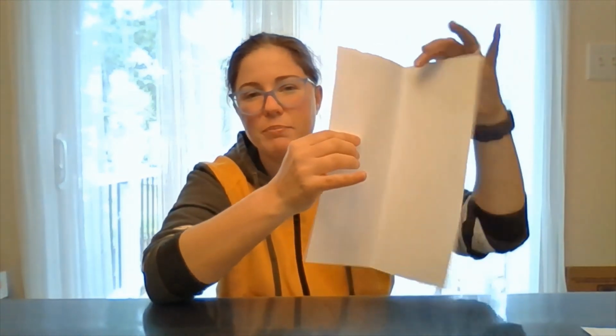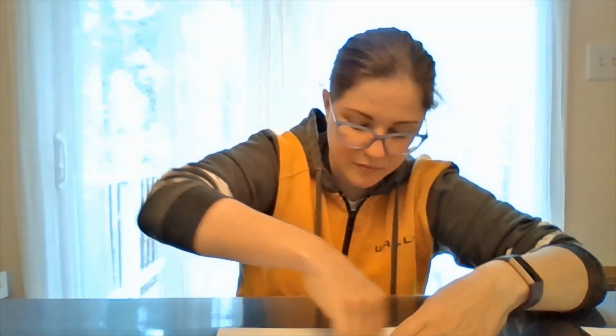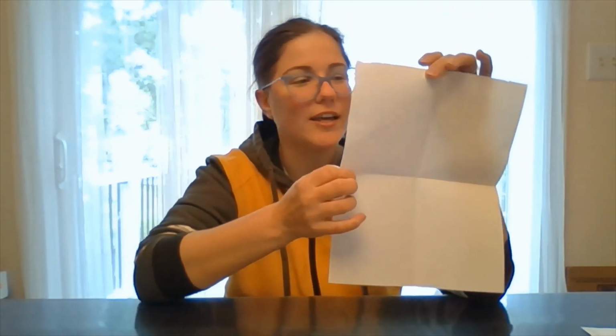Okay. And then we're going to open it back up. So you've got a nice big line in the middle that you can see. And now we're going to fold it the other way, or hamburger style, which is short side to short side. And again, it doesn't have to be perfect. Nice big crease so that when you open it back up, you've got your lines. And you've got 1, 2, 3, 4 boxes on the front, and 1, 2, 3, 4 boxes on the back.